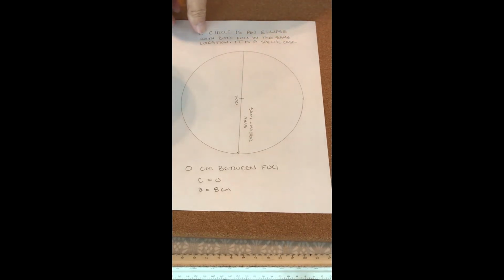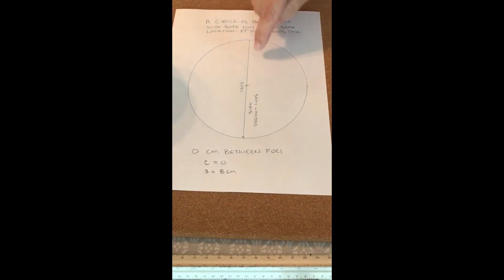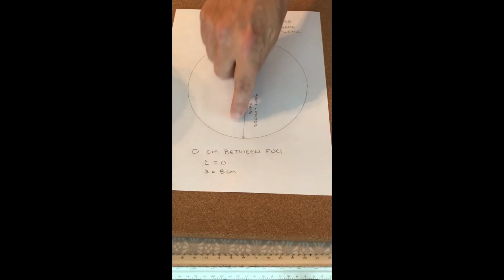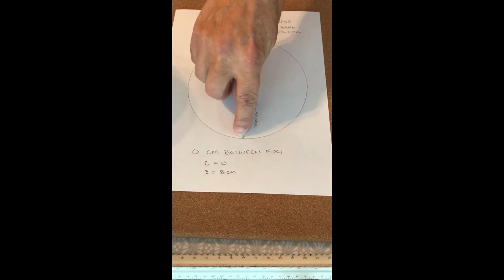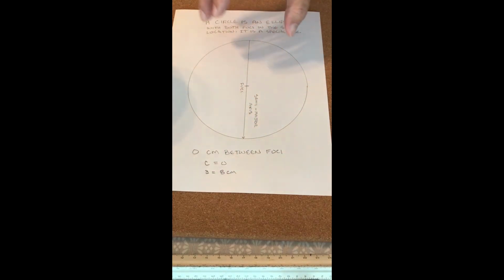So in this case, the distance from the focus to the center would be 0. The distance from the center to the major axis, the semi-major axis, would be 8. 0 divided by 8, so the eccentricity of this would be 0. Eccentricity of 0 means that it's a perfect circle. None of the planets have perfectly circular orbits.